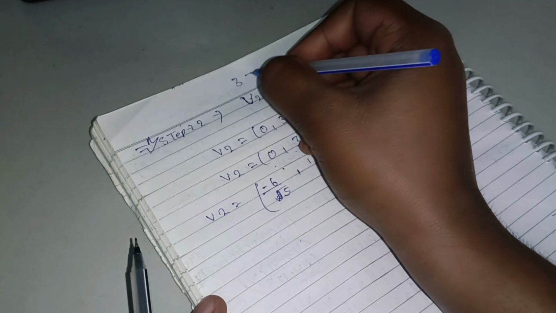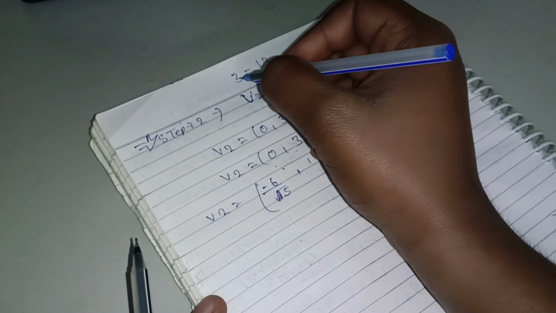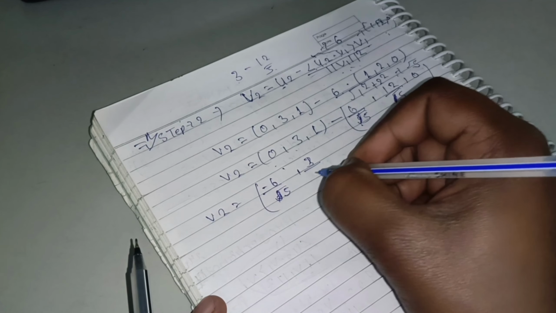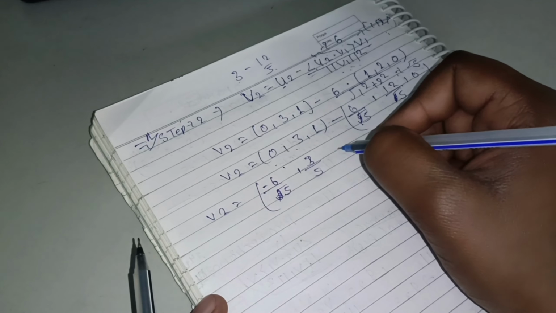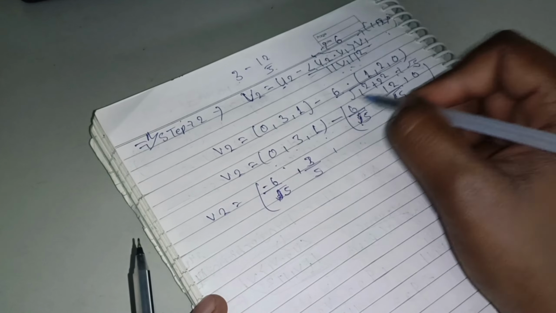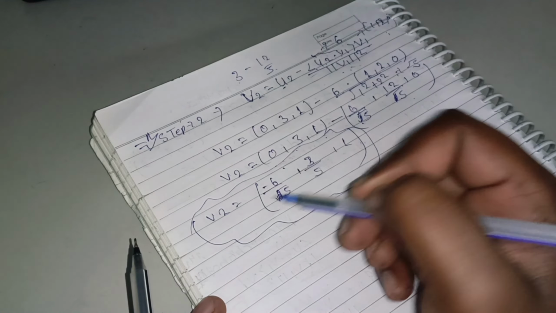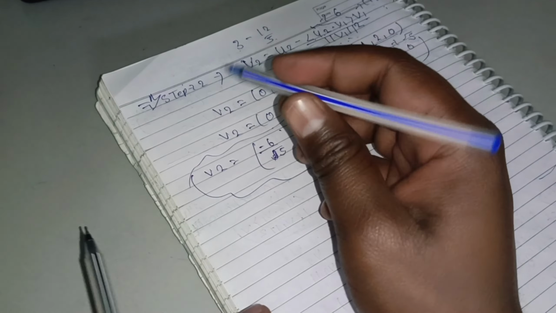So what will be here? 3 minus 12 upon 5. So 15 minus 12, 3 upon 5. So 3 upon 5 comma 1 minus 0, it will be 1 as it is. So what is this? This is v2 finally. That was v2. Got it?